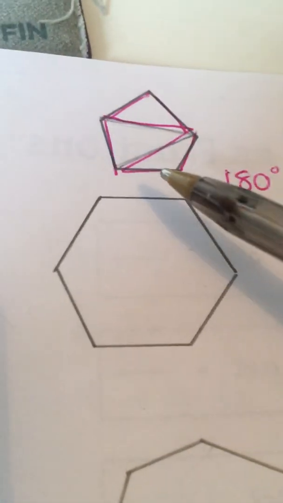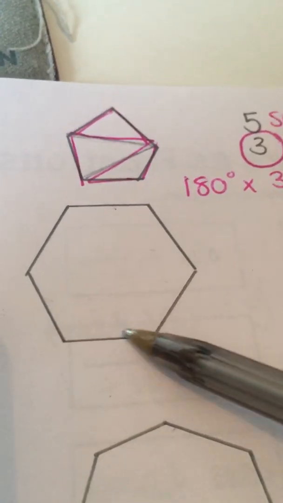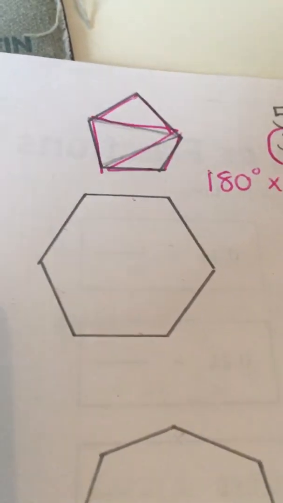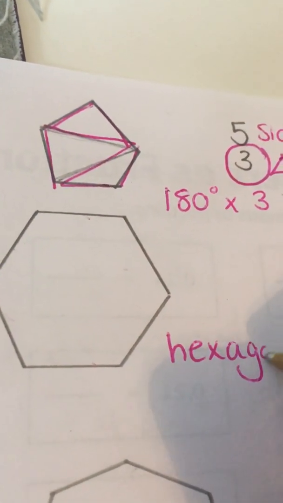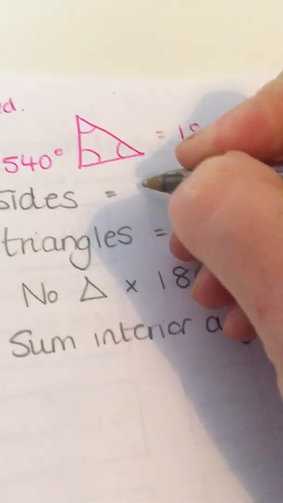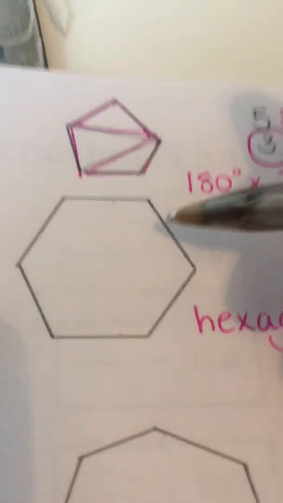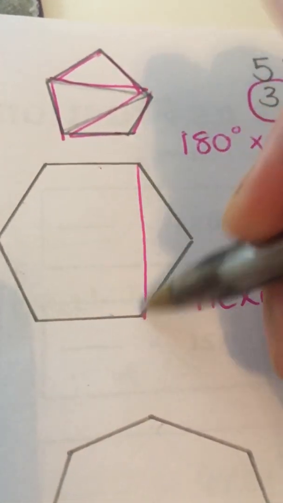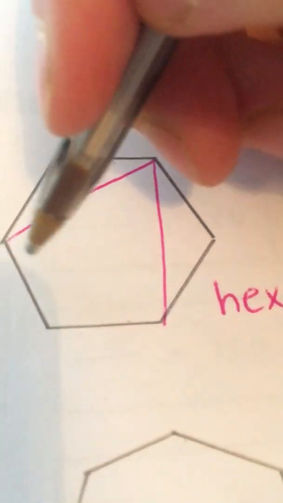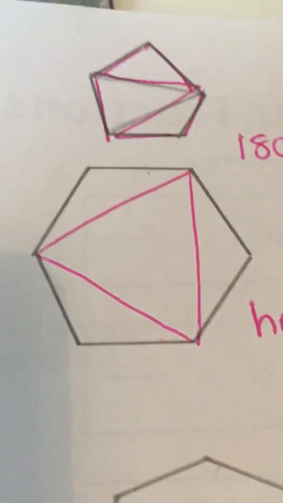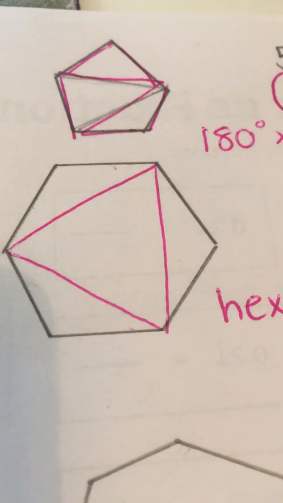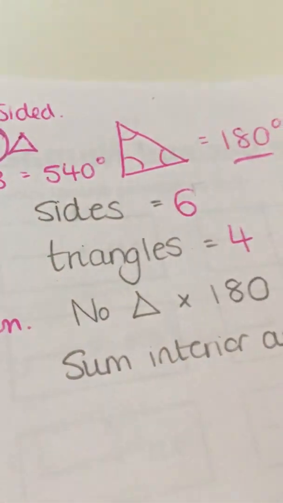So thinking about the next question, it's got a 1, 2, 3, 4, 5, 6-sided shape, which we do know is a hexagon. So we know we've got 6 sides, so I'm going to pop that there. So how many triangles can we do? I'm going to join up, so that's a 3-side, that's 1 triangle. There's another one here, 2 triangles. Another one here, that's 3 triangles, and then I can see that I've got a 4th triangle in the middle. So there are 6 sides, there are 4 triangles.